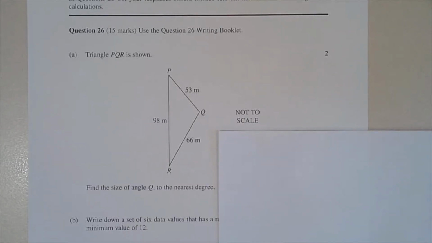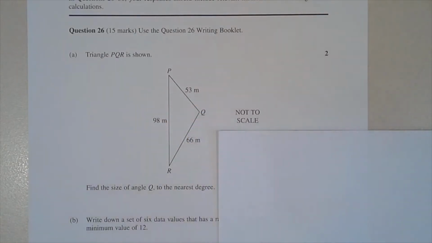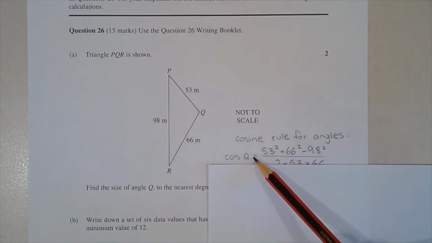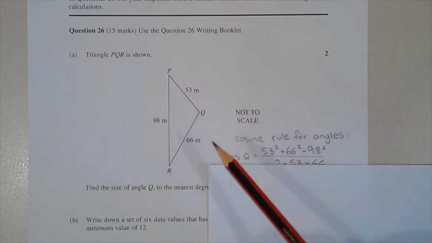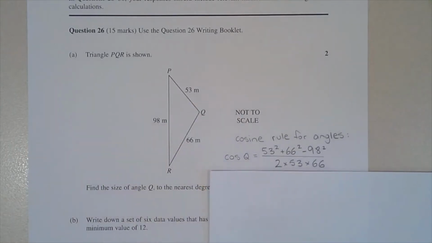Question 26a. Triangle PQR is shown. Find the size of angle Q to the nearest degree. So we have an unknown angle and three known sides, which means we need to use the cosine rule for angles. So cos of angle Q is equal to 53 squared plus 66 squared minus 98 squared all over 2 times 53 times 66. And of course we need to make Q the subject of the formula because that's the angle we need to find.